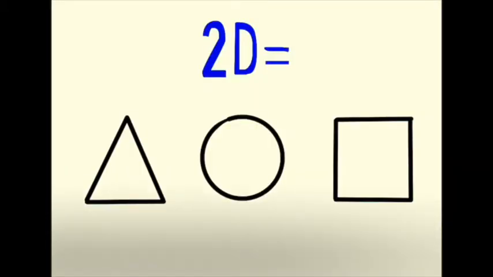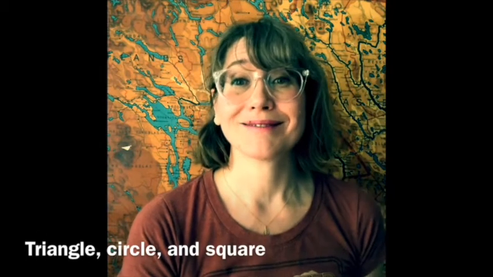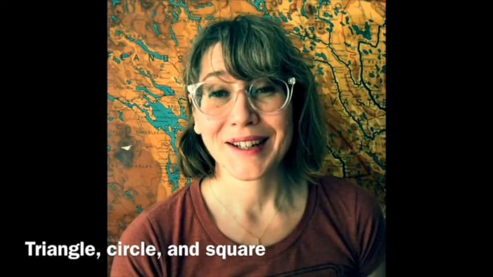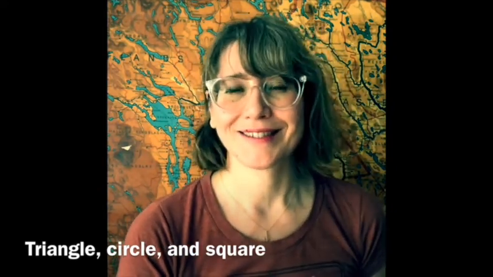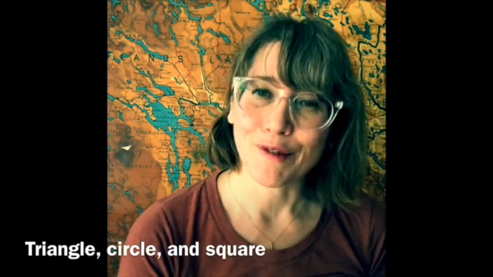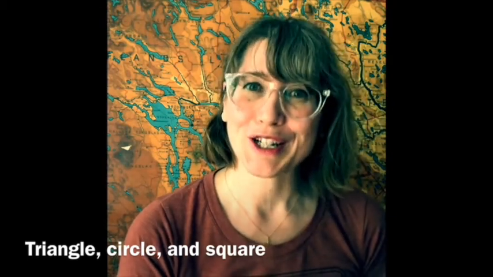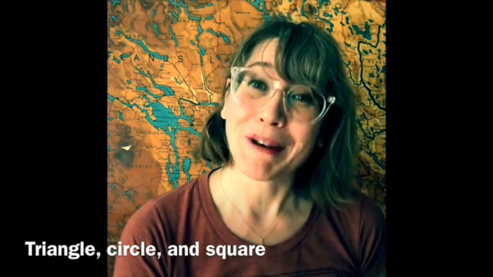Everything. All forms, all shapes that you've seen are made out of the combination of these 3 shapes. What are they? A triangle, a circle, and a square. Simple, huh? And it is. Everything that you see, everything is based out of those 3 shapes and their combinations.